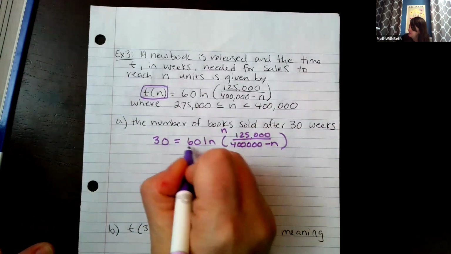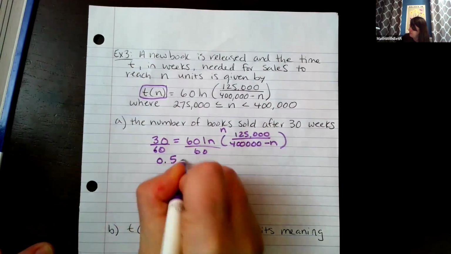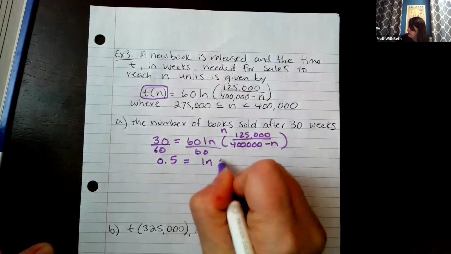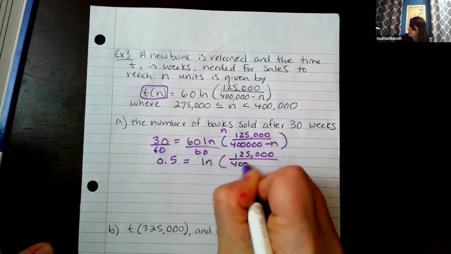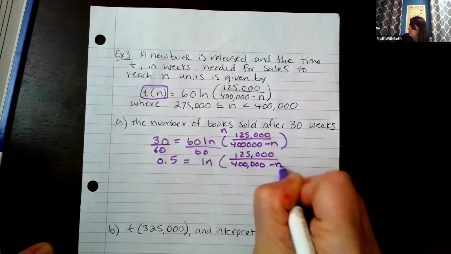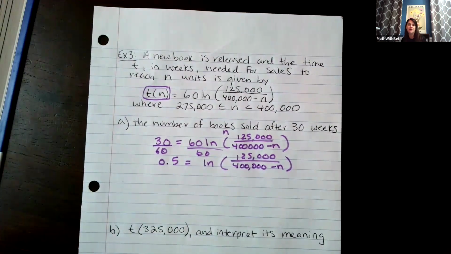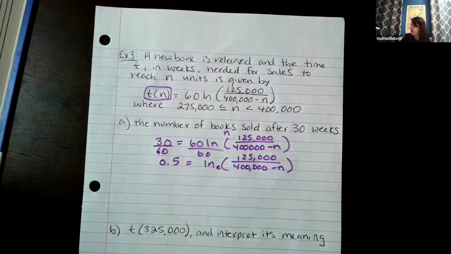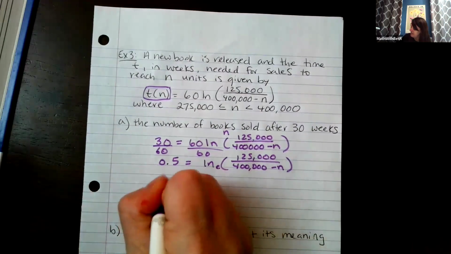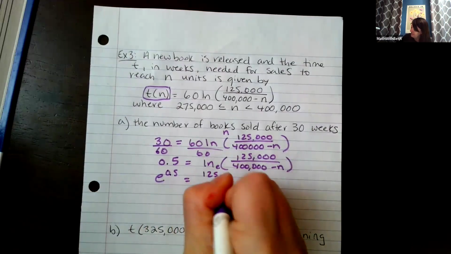So first I can divide by 60. So that really gives me 0.5 over here, equaling ln of all of this. But at this point, we're stuck because we can't move something that's being taken the natural log of. So now we need to rewrite the problem, remembering that ln always means there's a little e here. So we can rewrite it as e raised to that power equaling this stuff.